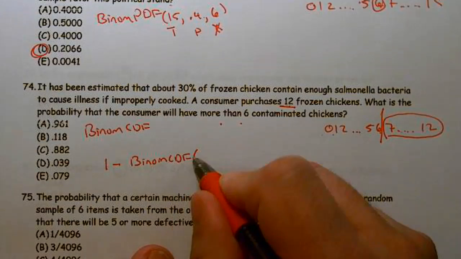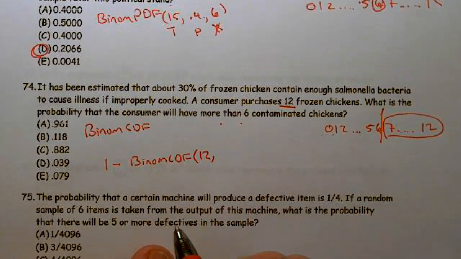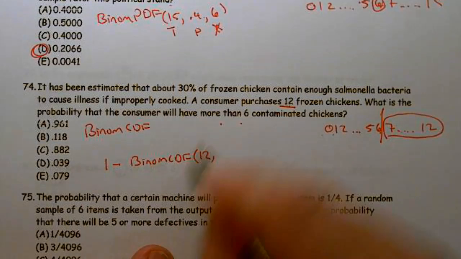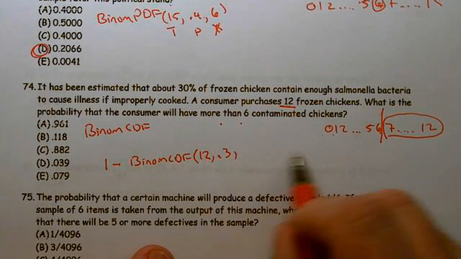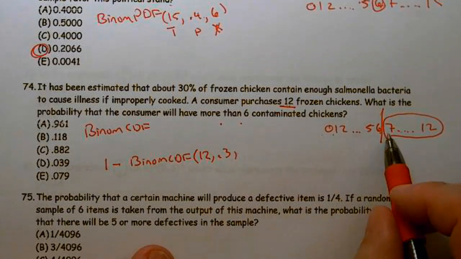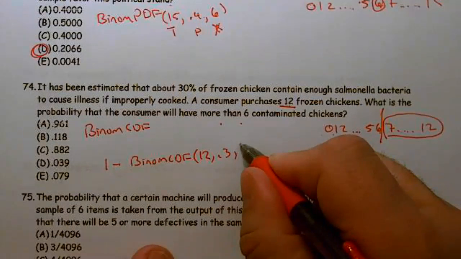Trials in this case is 12. Our probability is 0.3. And our X value, the highest thing we don't want is 6, because we want 7, but we don't want 6.